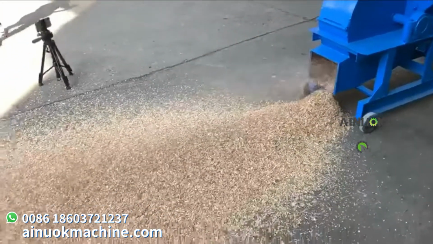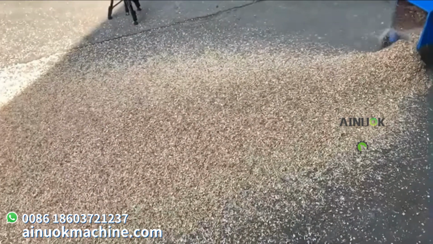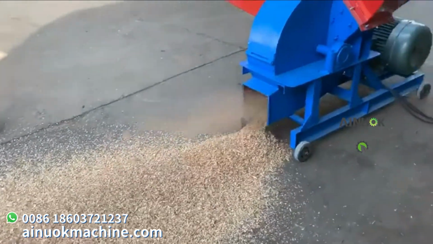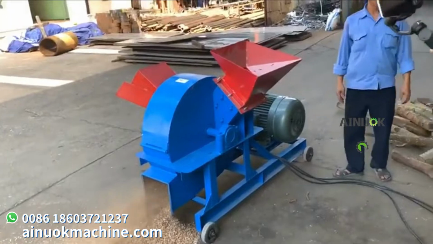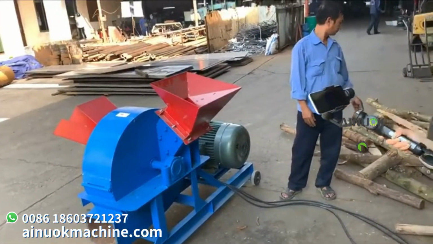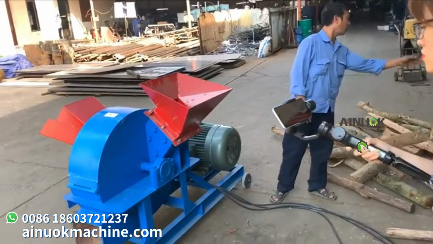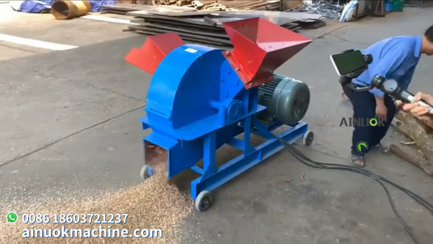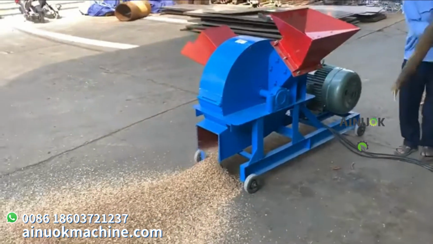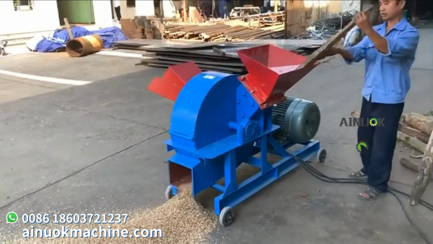5. Long service life, low noise, stable working situation. 6. Can use electrical motor/diesel motor according to customers' needs. 7. Can install the wheels, cyclone, and make other customized designs for customers.